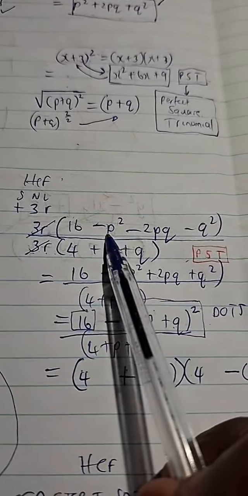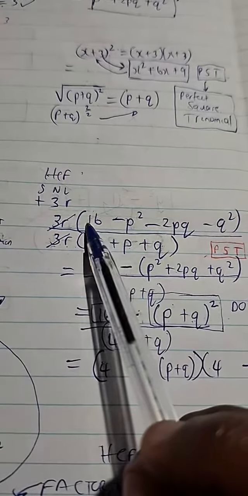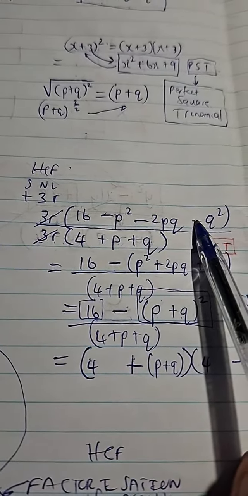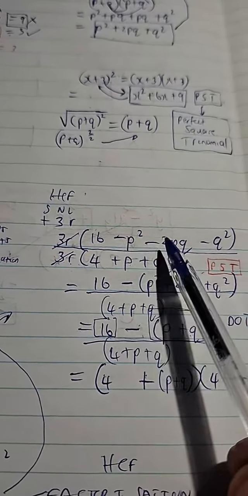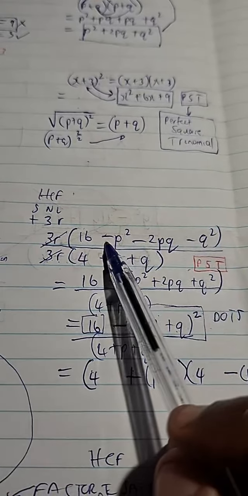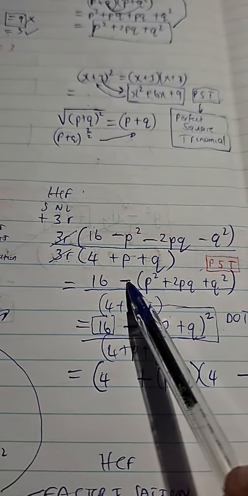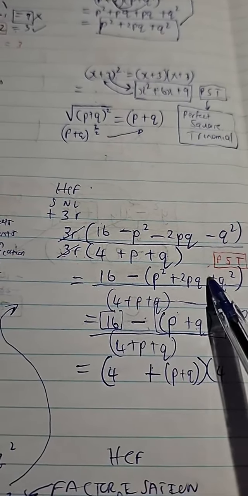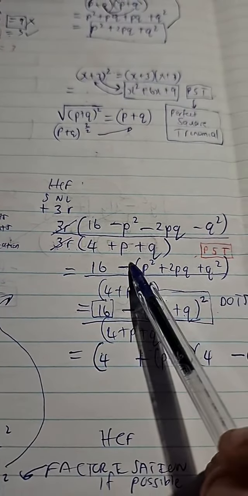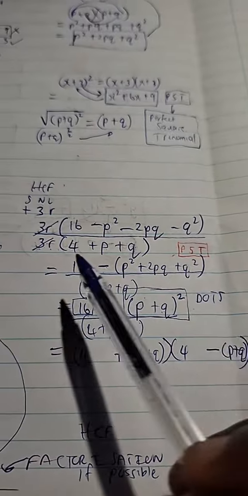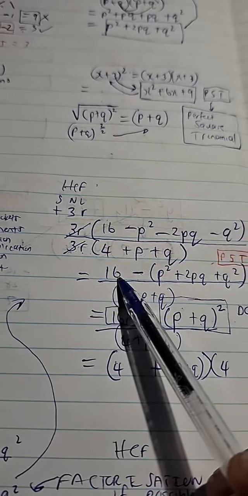Now I'm going to go back here. Guys, why did Sir look at this expression in the numerator, 16, and decide to take out the negative sign? It is because Sir was trying to set up this expression in such a way that we can see the difference of two perfect squares. 16 is a perfect square.